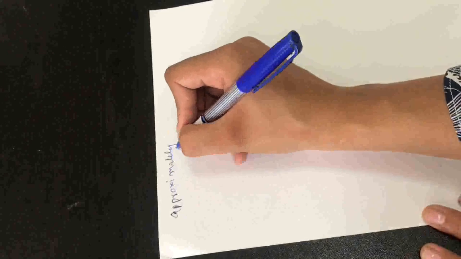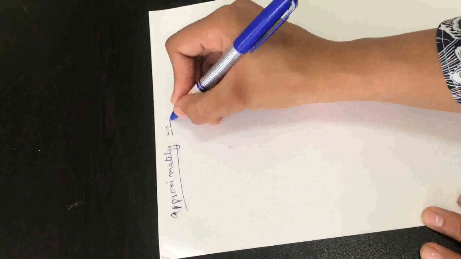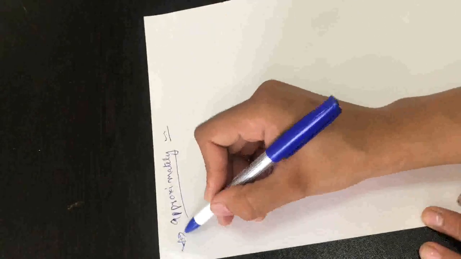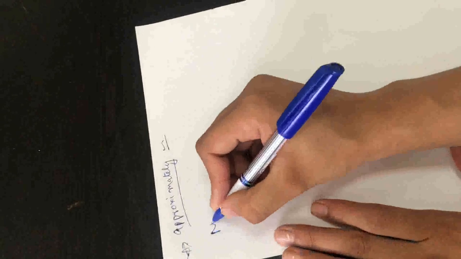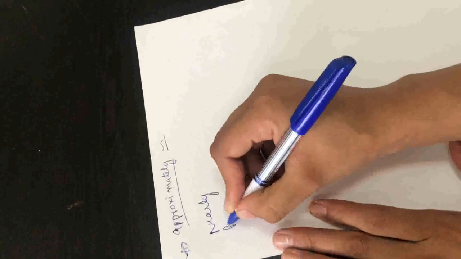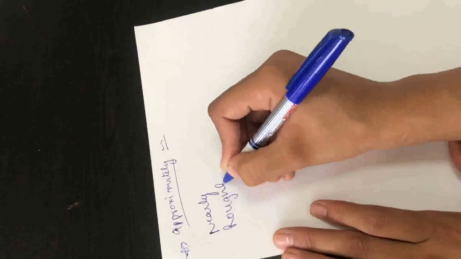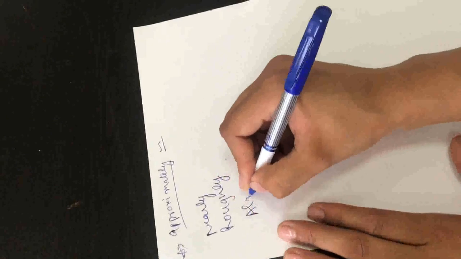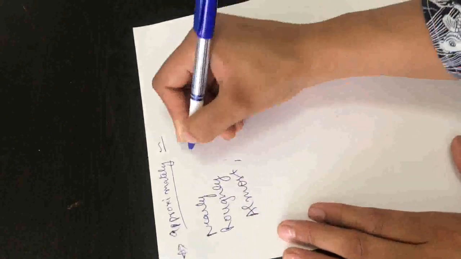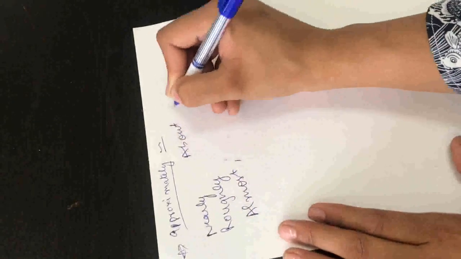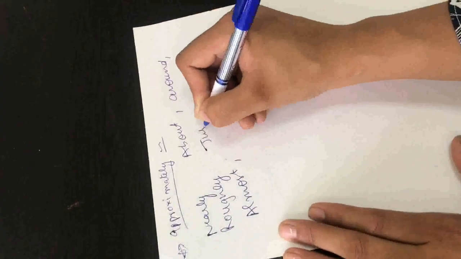We have to tell the values, like something is approximate. Every time we can't use the word approximate. What we can write is nearly, roughly, almost, about, around. There are so many words.